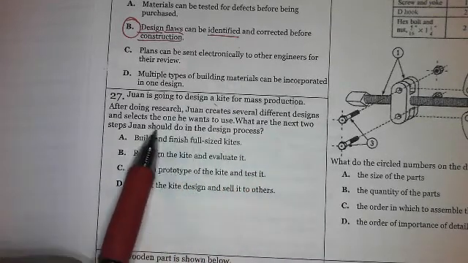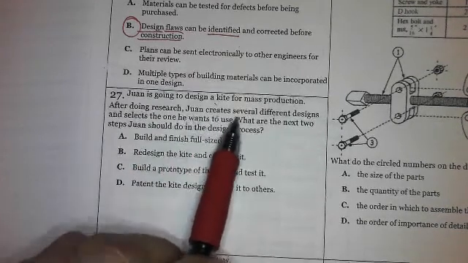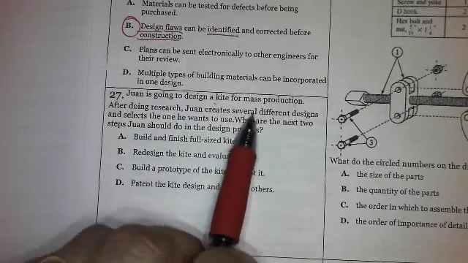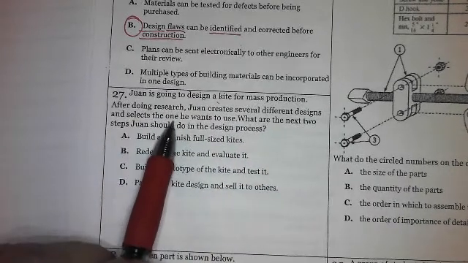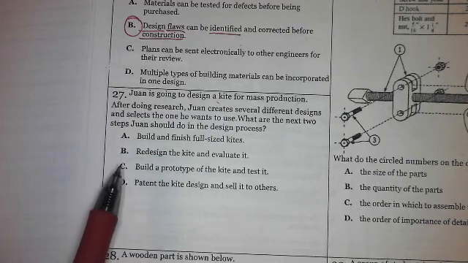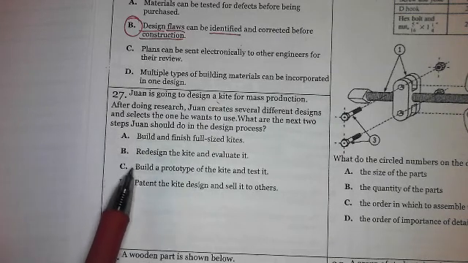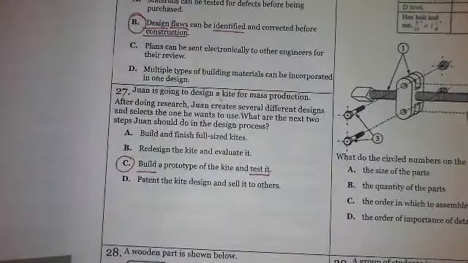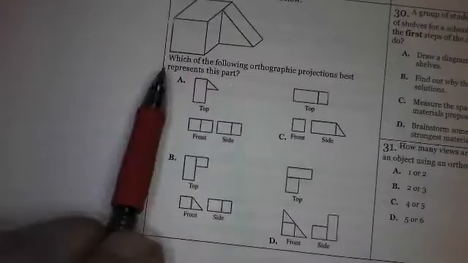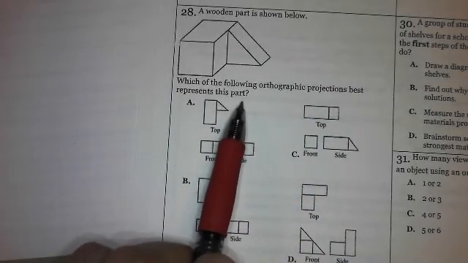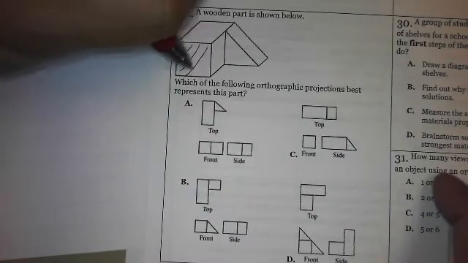Juan is going to design a kite for mass production. After doing research, Juan creates several different designs and selects the one he wants to use. What are the next 2 steps Juan should do in the design process? So after research, he creates multiple designs and chooses one. After you do research, develop possible solutions, and select the one solution, what do you do? You should build and test. Which one of these is build and test? Build, so this has build, this has build. Build and finish? No, build and test. Build, test. Those are steps 5 and 6.